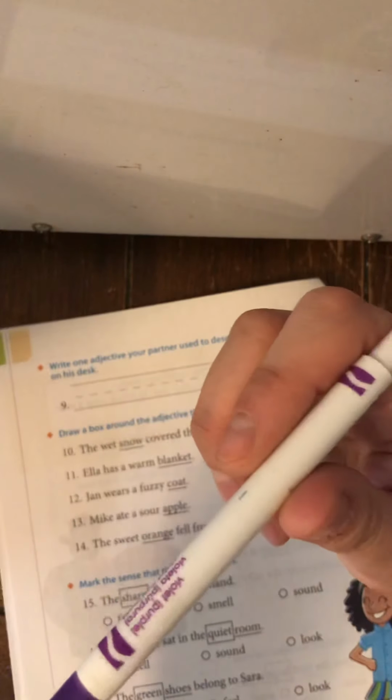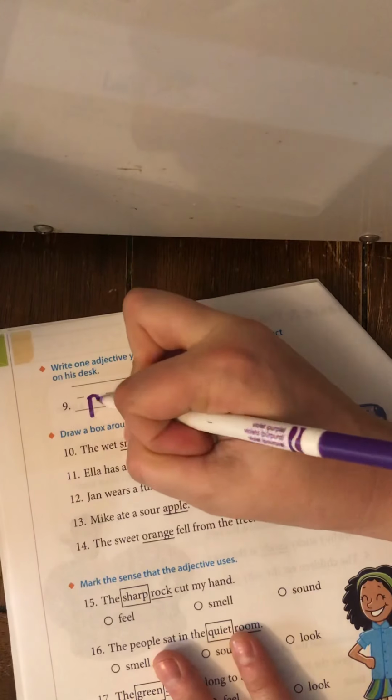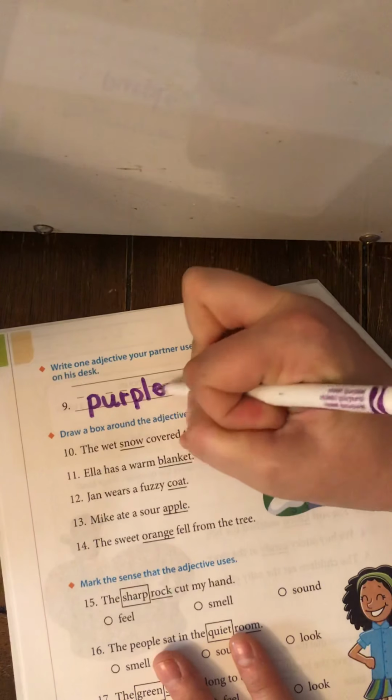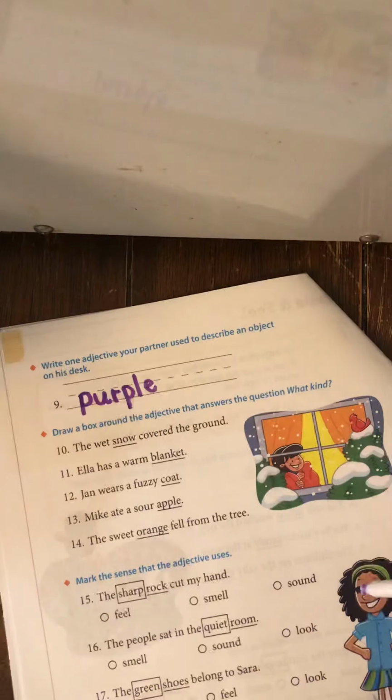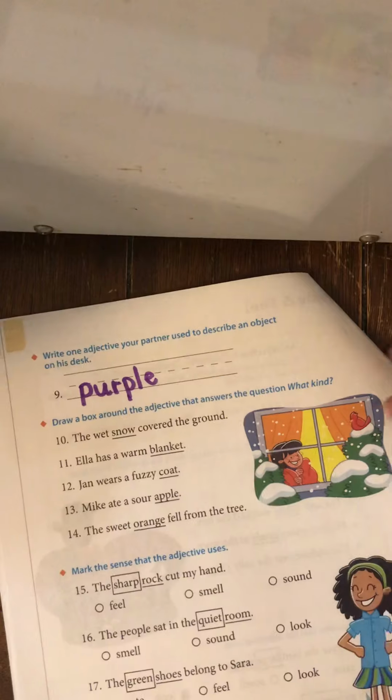So I could say thin, or I could say purple, right? Or I could say bright, okay? I think I'm gonna say purple because I like the word purple. Purple. Okay, so if you don't have one to write, just use mine, that's fine. Okay, and I think you guys will be fine with these down here. It's the same thing as on the front, okay? Alrighty.